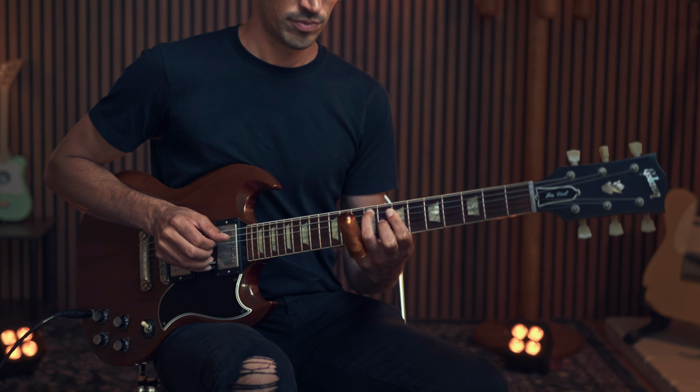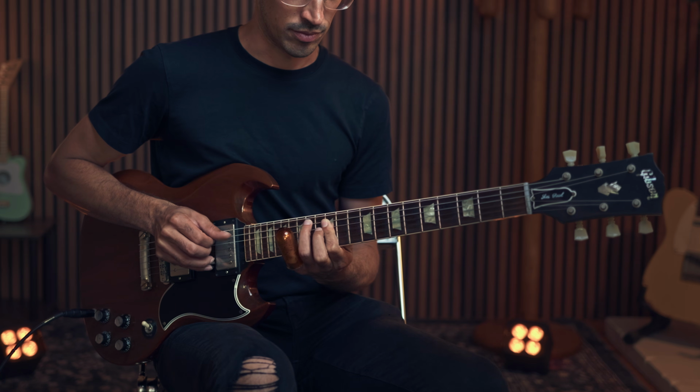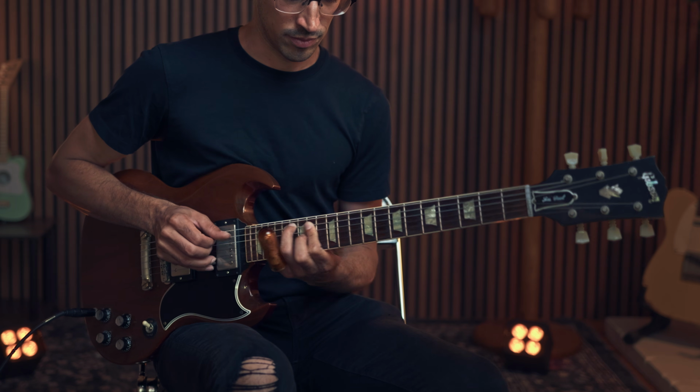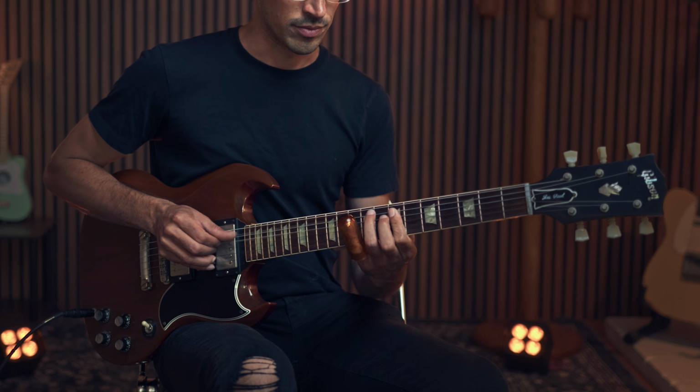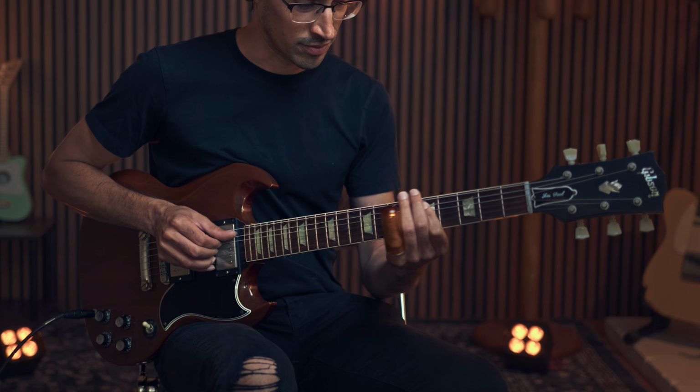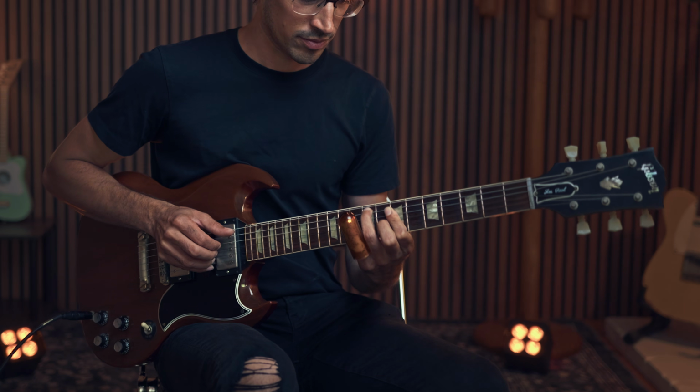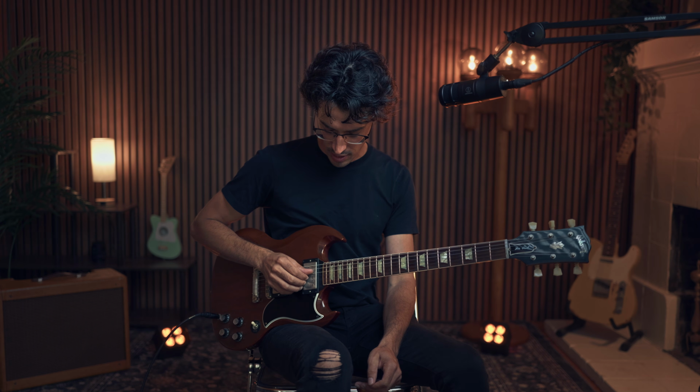There are so many riffs that have this sort of sound. Now that's strings 5, 4, and 3. So that's sort of the concept that I want you guys to work on. But let me show you some of the other shapes across the other string sets, okay?